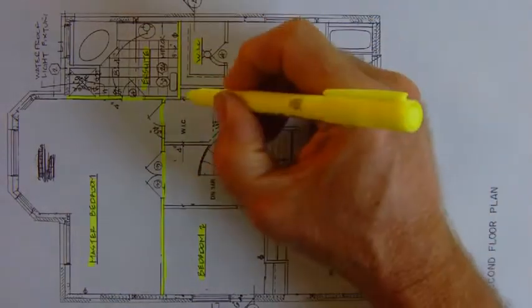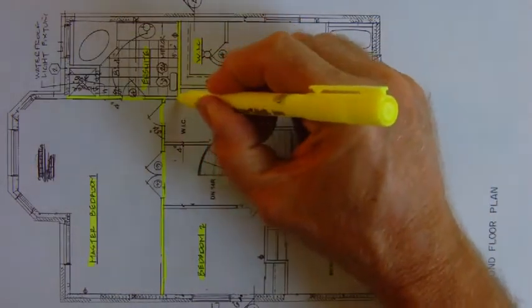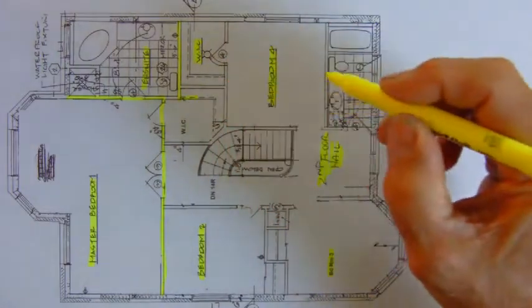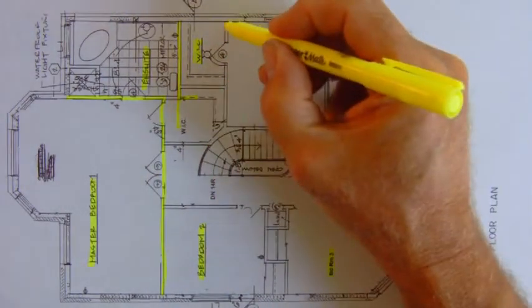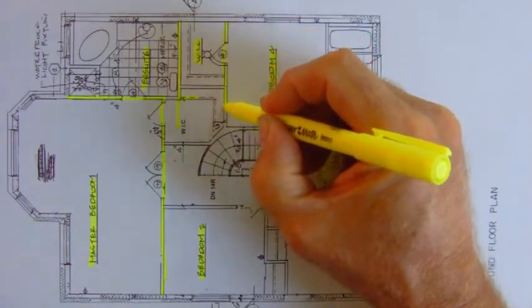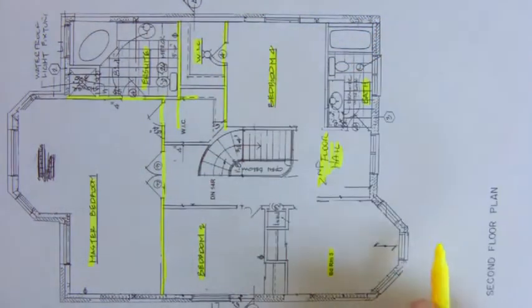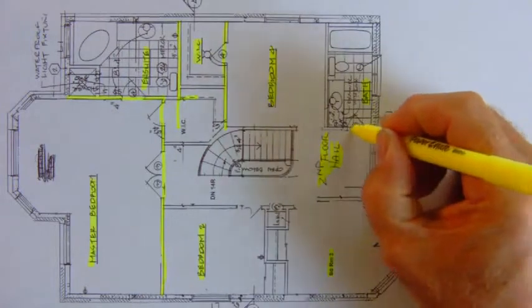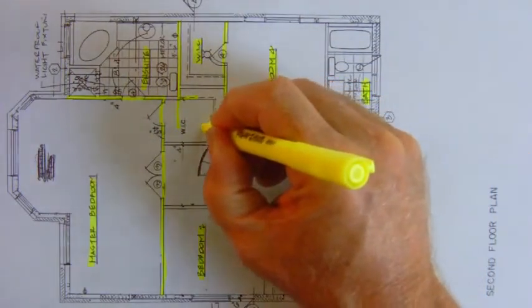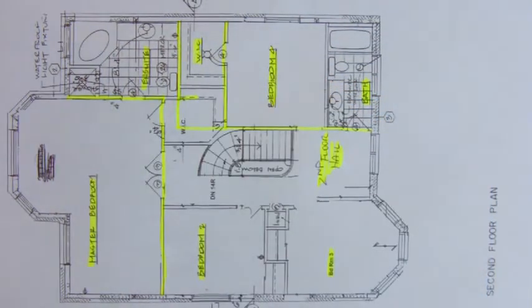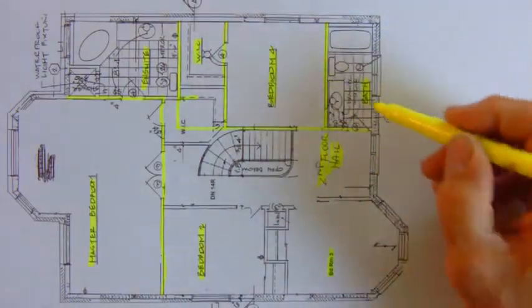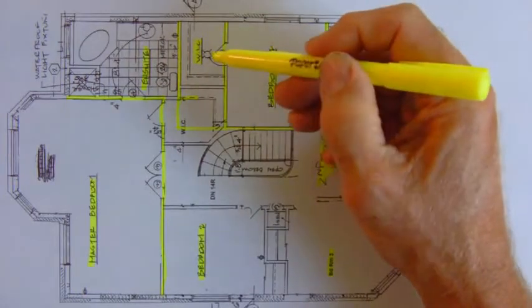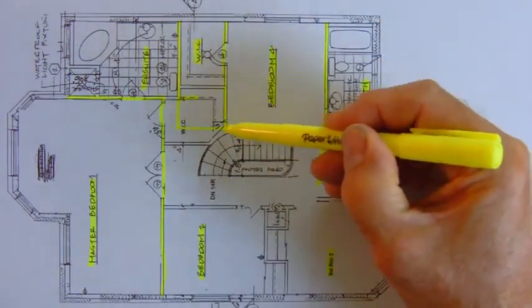Now the walk-in closet, I suggest that you come down, that you come across like this. And we're going to bring this all the way across to this point. And then we will extend this wall up to here. So we've got our bedroom 4 and our bath. The walk-in closet would be all of this area here.